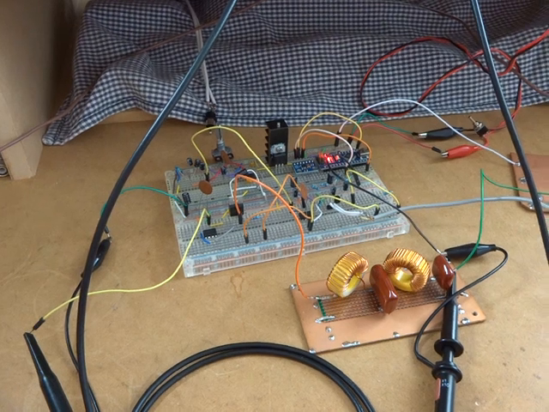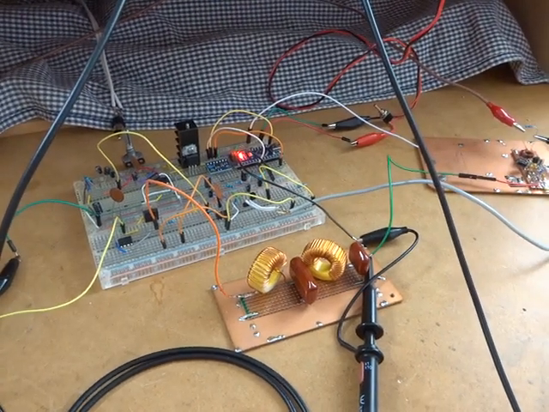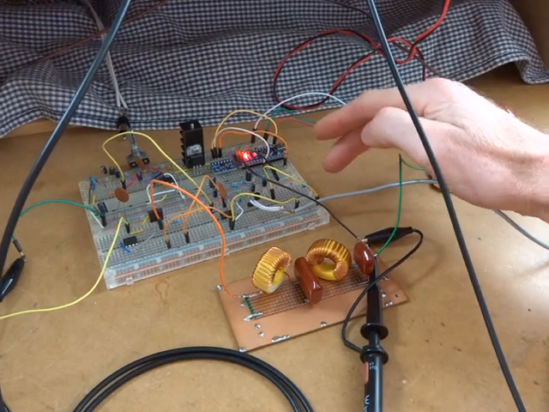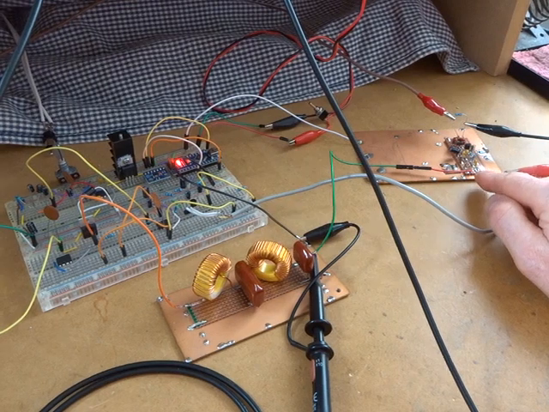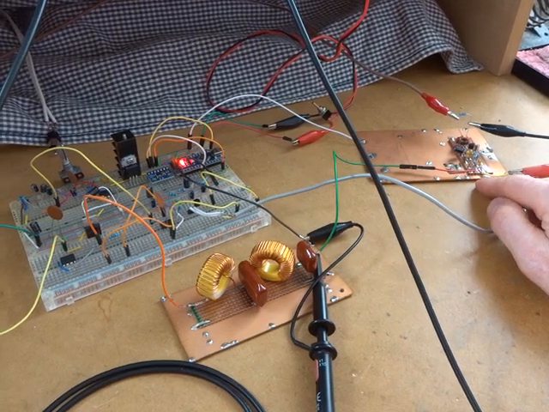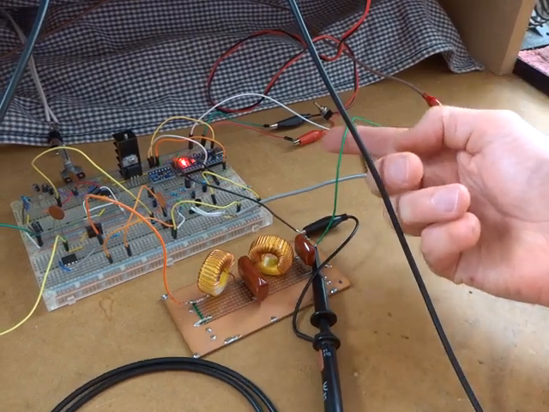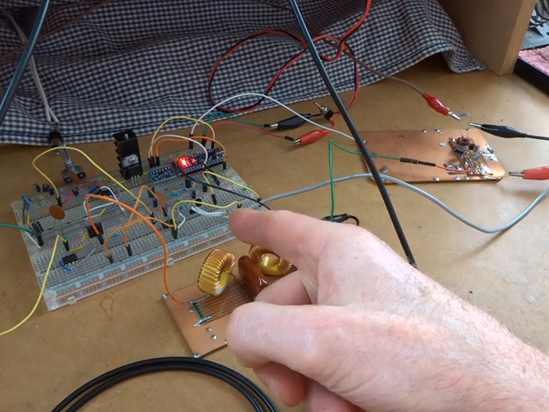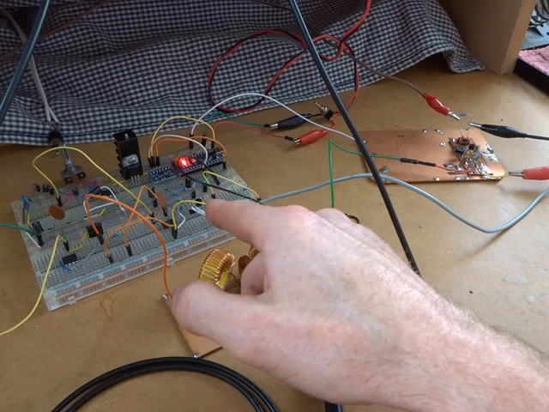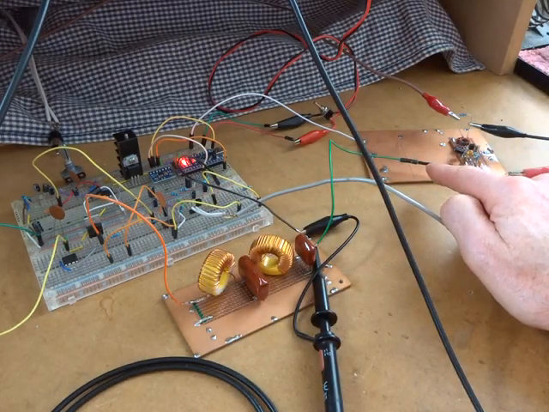What I'm doing at the moment is having a look at how well that modulator works, modulating a small little Class A amplifier there. So you recall coming out of the filter there from the pulse width modulator circuit over there, a varying DC.